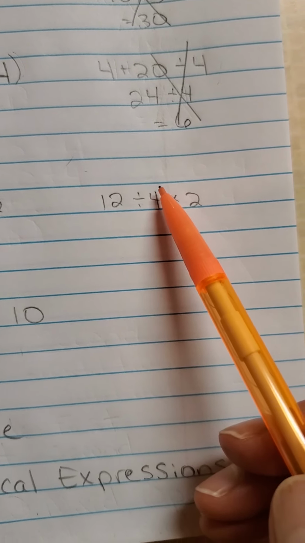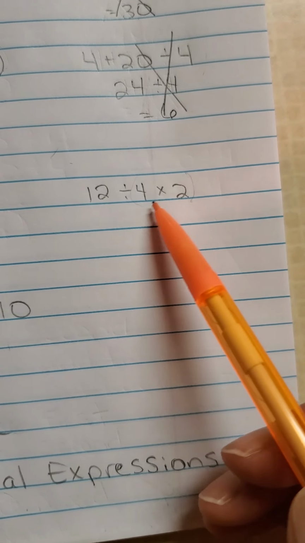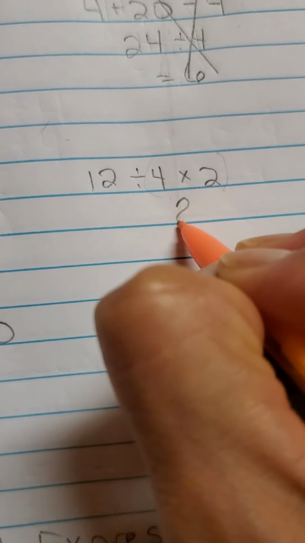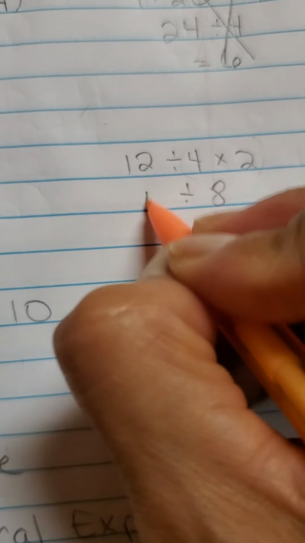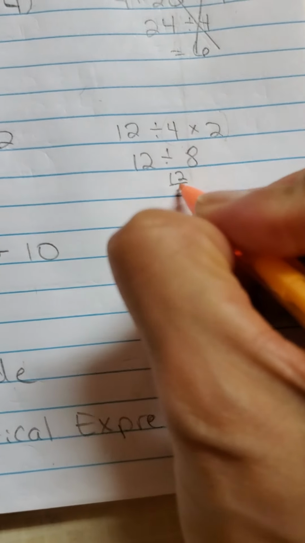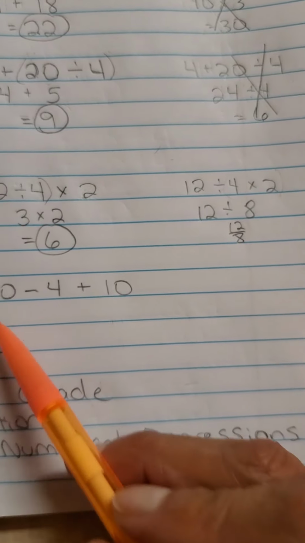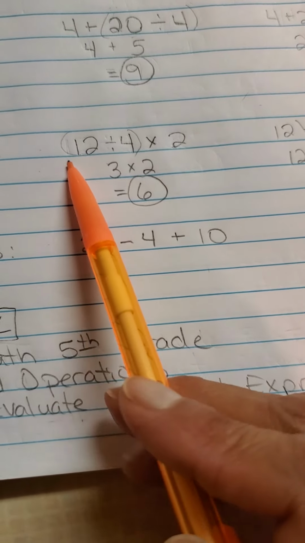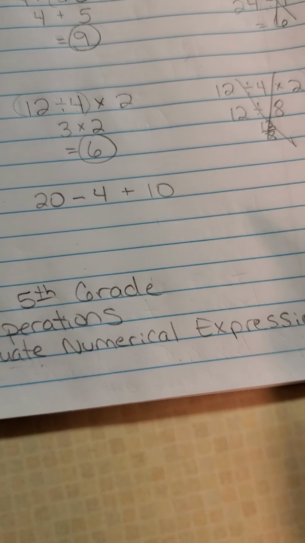Here, let's say you didn't follow the rule. You did this first because you knew 4 times 2 would equal 8. 12 divided by 8 would be 12 eighths. Answers are different, so it's wrong. You always go from left to right.